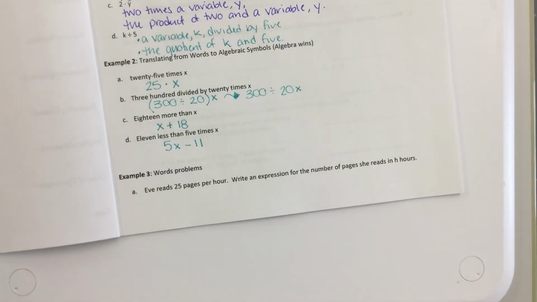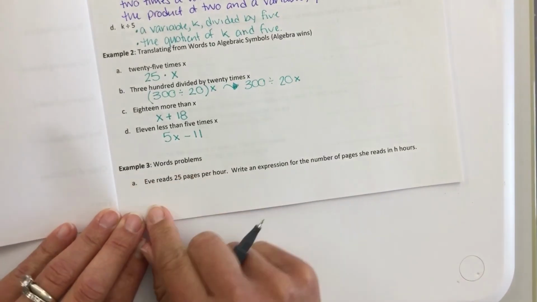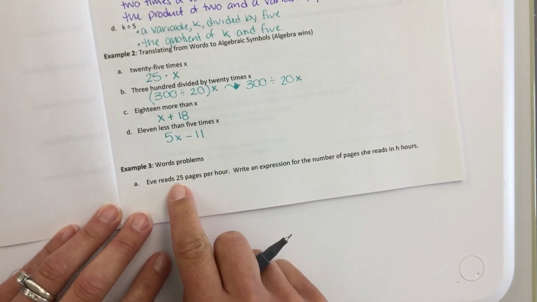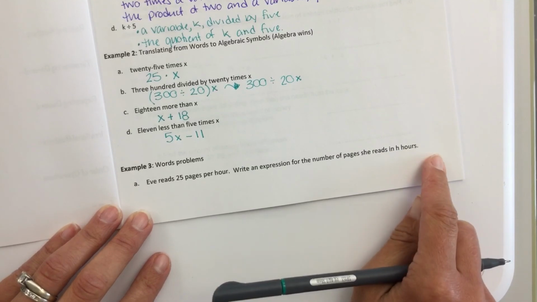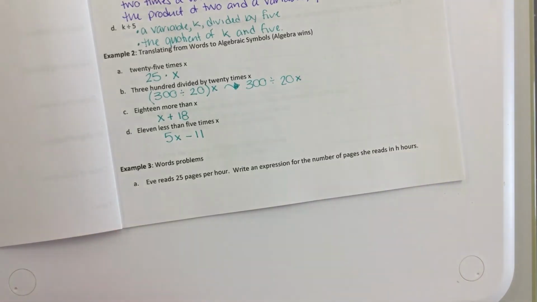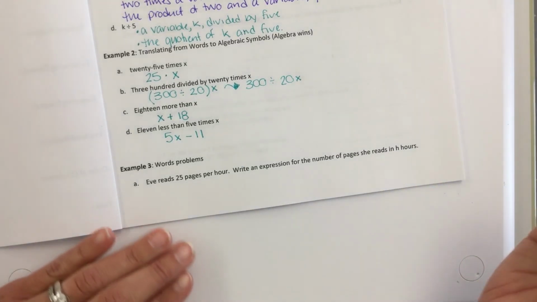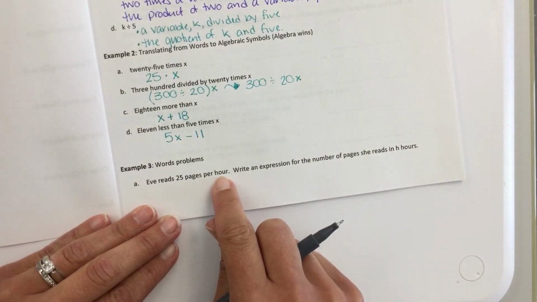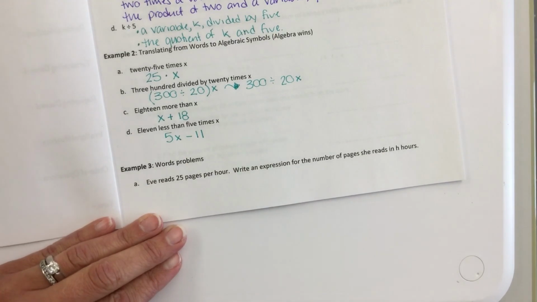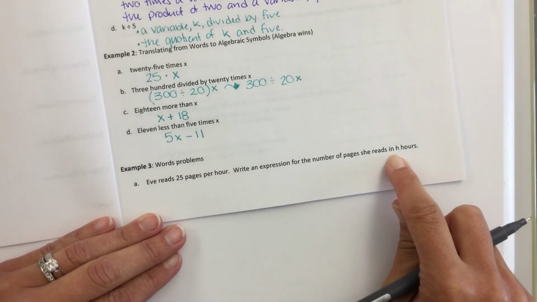Okay. So the next one, we have some word problems. Eve reads 25 pages per hour. Write an expression for the number of pages she reads in h hours. Okay, so this can be kind of confusing sometimes. So if we have h hours, she reads 25 pages per hour. So let's think about how we would write this. They want to know how many pages she reads in h hours.